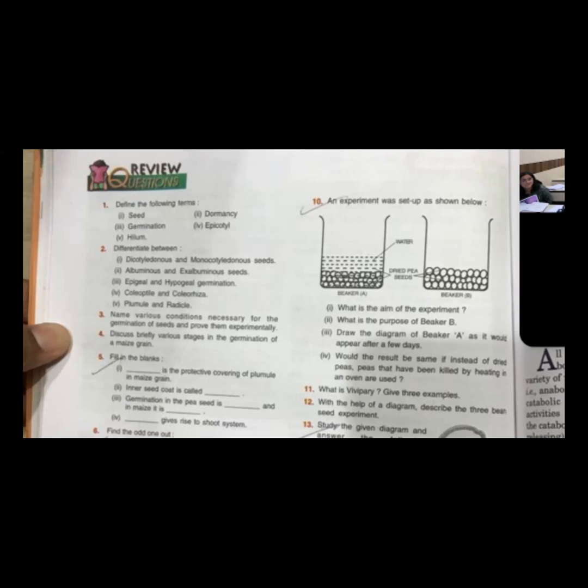See, they draw the diagram of beaker A, and then they ask the question, would the result be the same? Your answer is no, the result would not be the same, as the seeds would be killed due to heat. Yes.